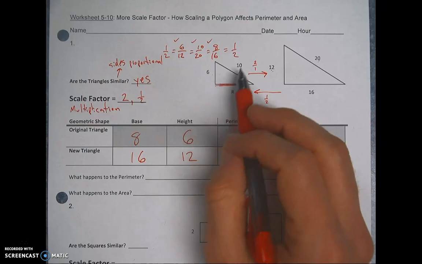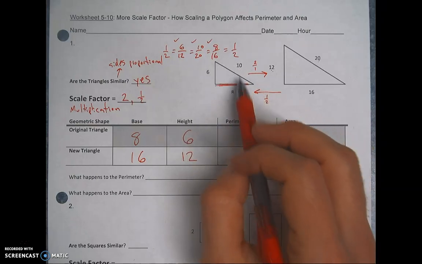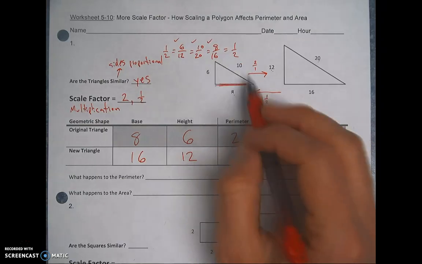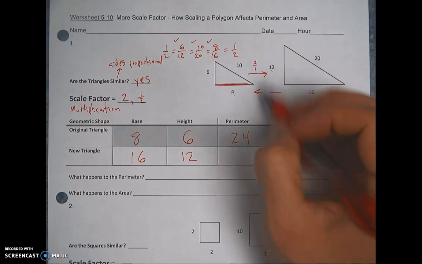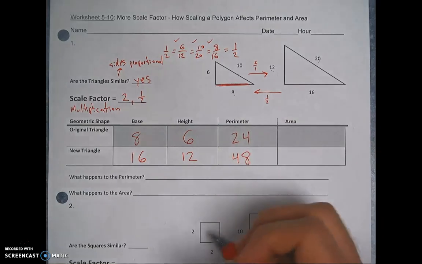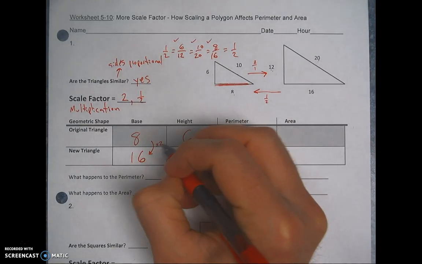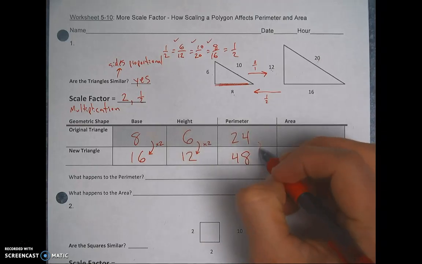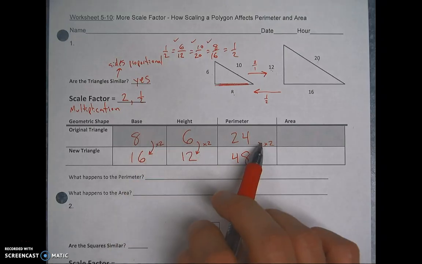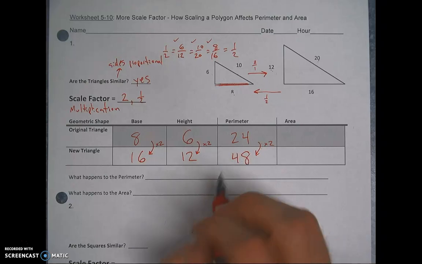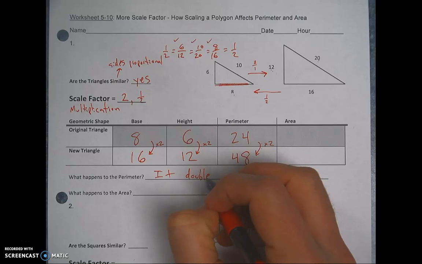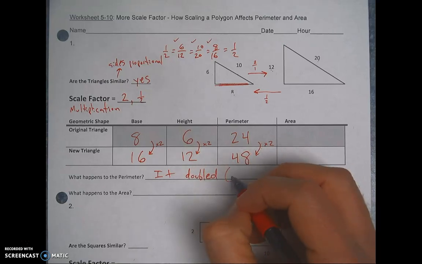If I want to find the perimeter of a shape, I just add up all the sides. So if I add 10, 8, and 6, that's 24. Perimeter of the smaller or the original triangle is 24. How about this one? If I add 20 and 12, that's 32, plus 16, that's 48. So look at this. Times 2, times 2, times 2. So if I double the sides, look at the perimeter. What happens to the perimeter? It doubled. So it increased by the scale factor.